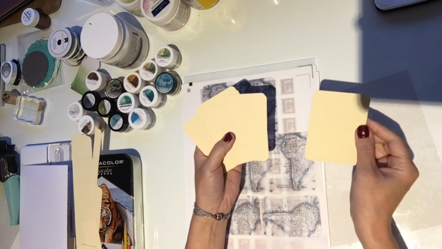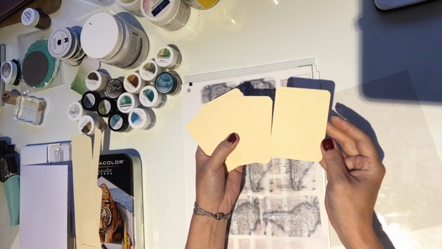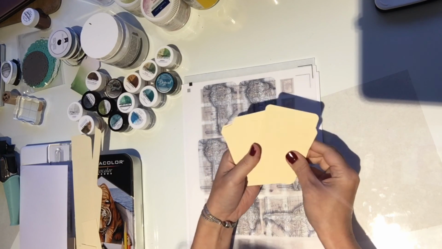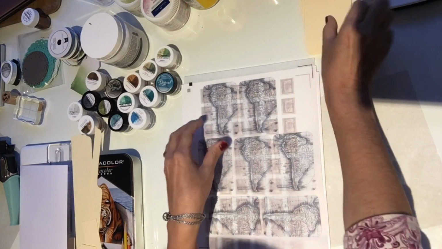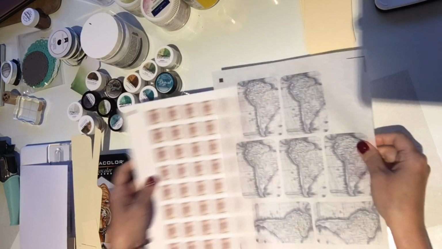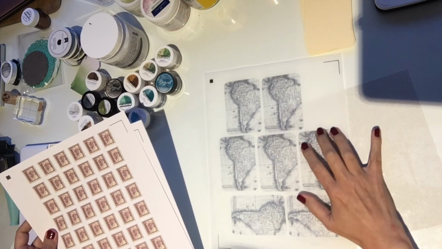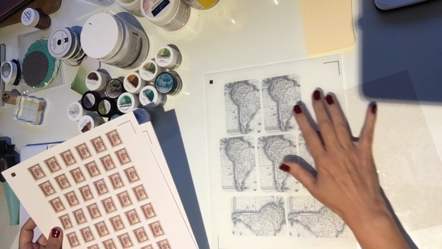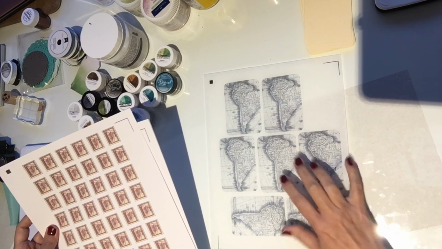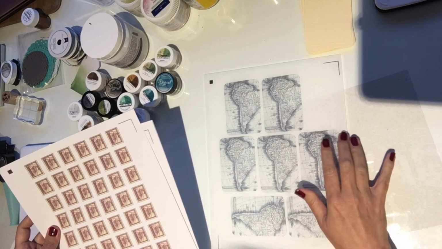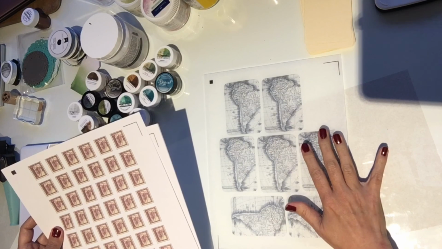So these are the cutouts from the manila envelope, manila folder. And so your Silhouette will cut those out. This is what I printed on the greaseproof paper. These are the maps, and your Silhouette will cut those out since we created cut lines. So you'll be able to have all of those cut out for you on your Silhouette Cameo.